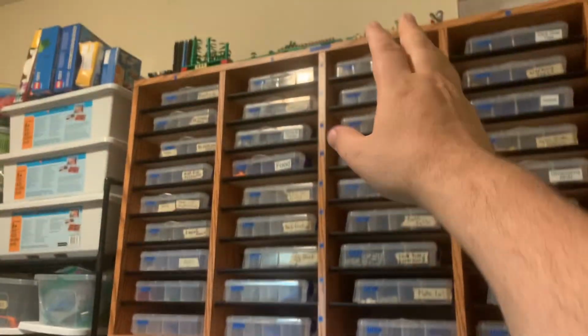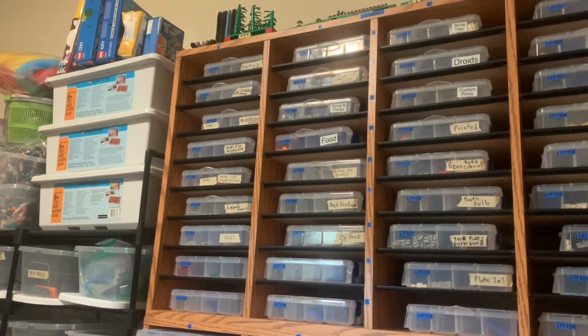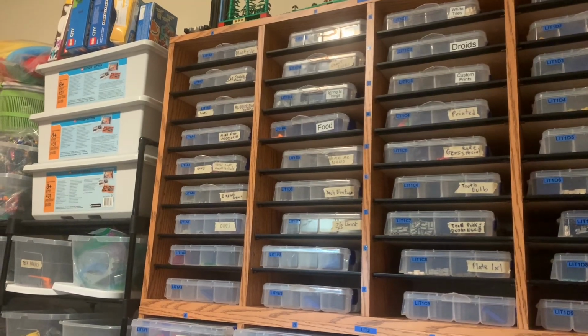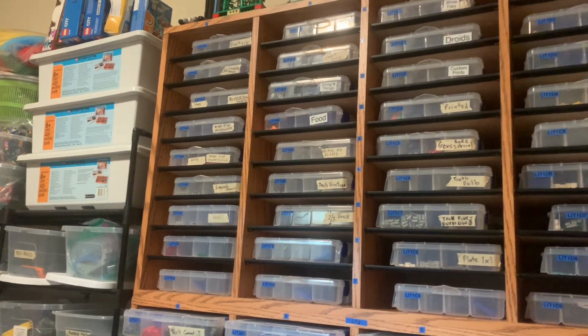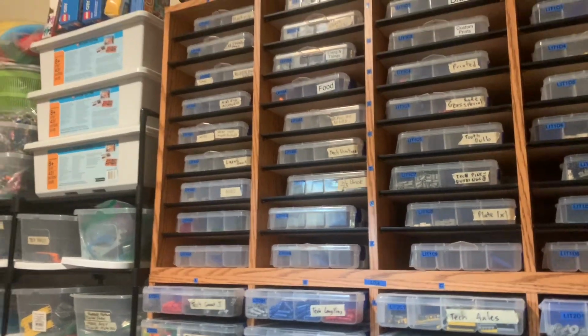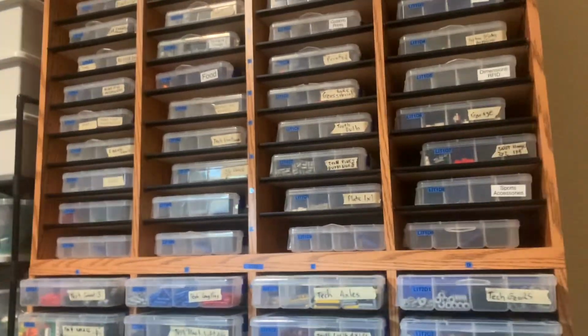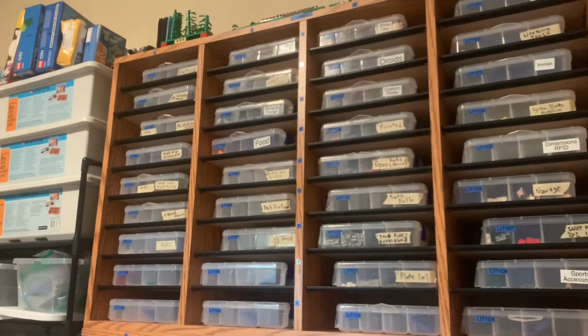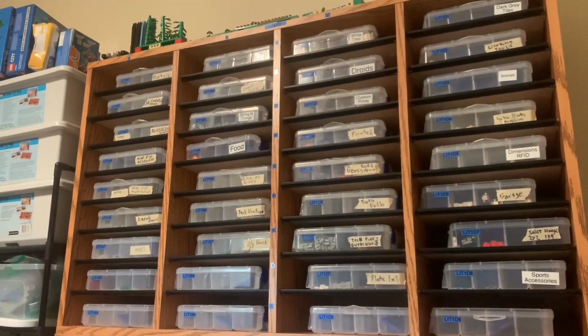Labeling. I found one of my labelers. I have a Brother P-Touch that does barcodes. I cannot find him. That's like the story of my life. I can't find stuff when I need it. I need to stop looking for stuff just so I'll find it.